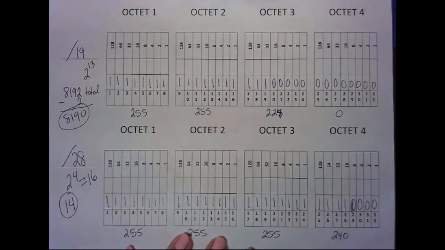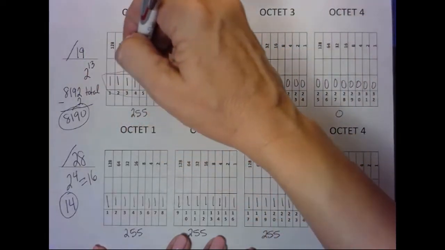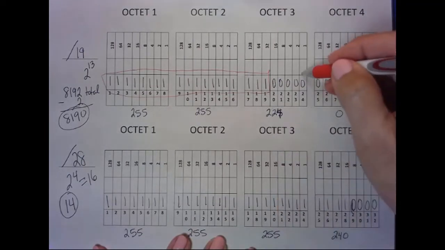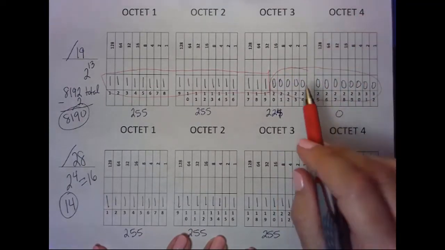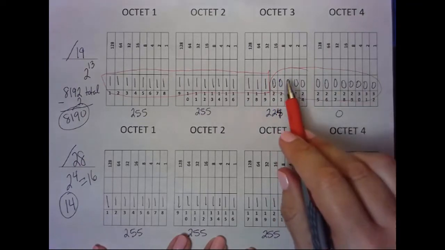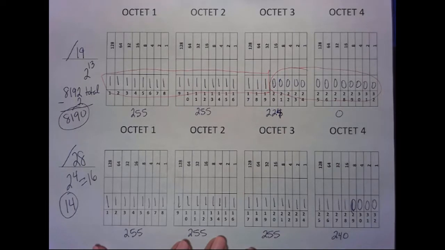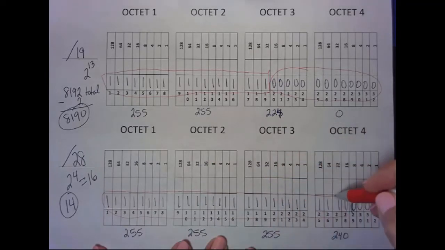Okay, so in these examples, these are network bits. They cannot be changed. These are host bits. These are the bits used for making unique and individual host addresses. Over here, these are network bits. They don't change.